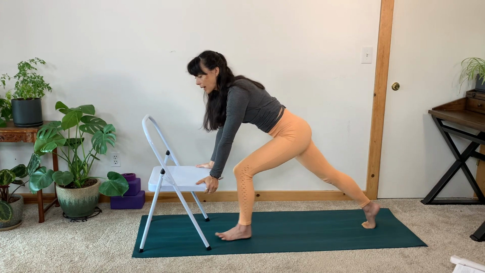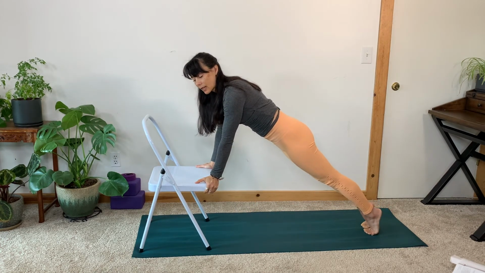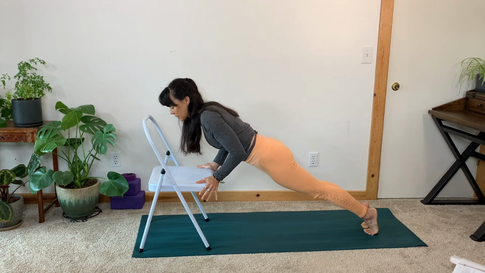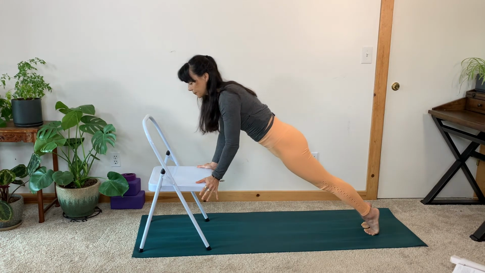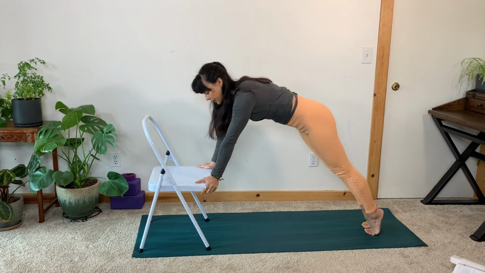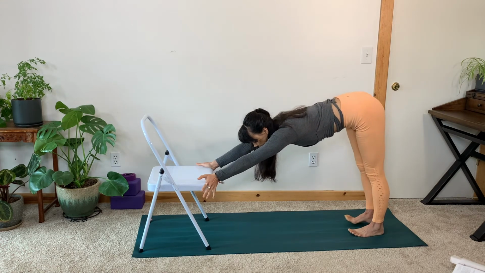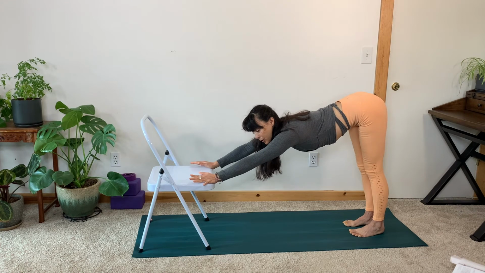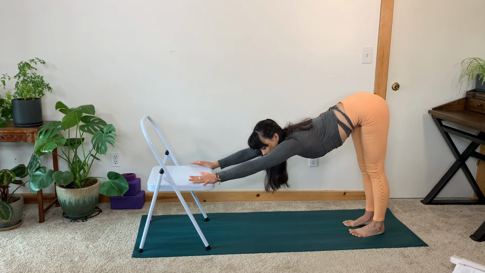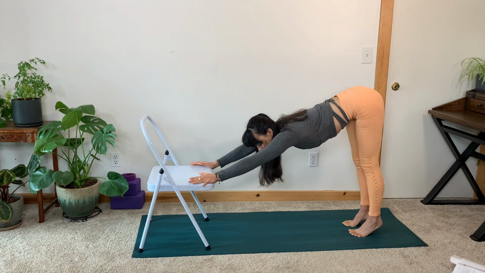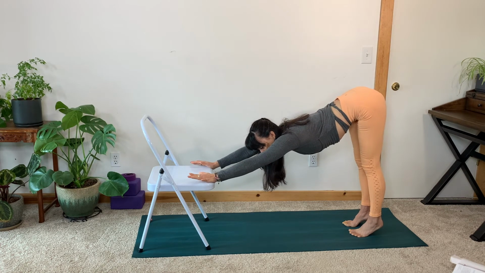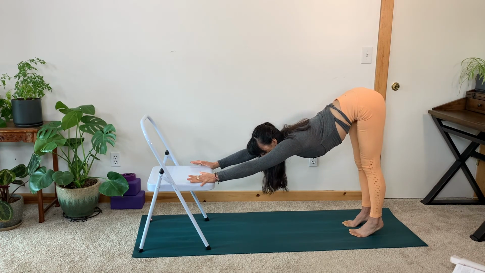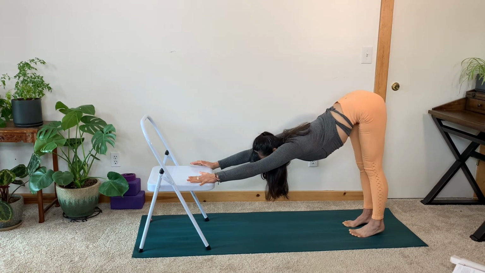Once again, we'll step back. You can stay with the knees lifted this time, lower down as much as you want, and then press back up. And then we'll lift the hips. Just notice what you're feeling. You're dropping that chest towards the floor, the head in between the arm bones. Remembering to keep the tailbone high, a slight anterior tilt of the pelvis.